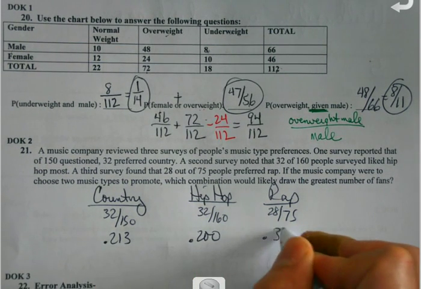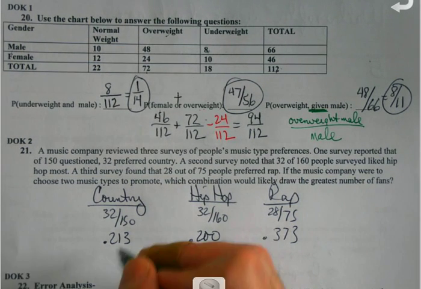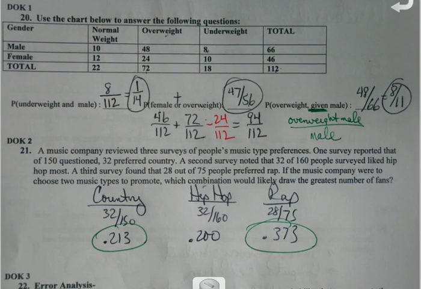So I'll write these down. If I want to find the combination, the pair that would get me the greatest number of fans, you just look for the 2 biggest decimals. Looks like country and rap win. And that's it. That would get me my greatest number of fans. I don't have to figure out every combination. I just need to see which combo would be the best for me.